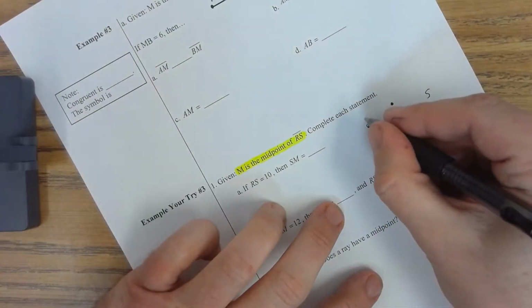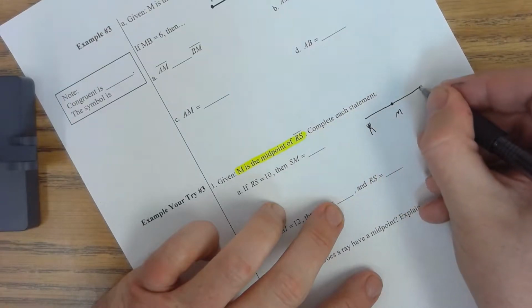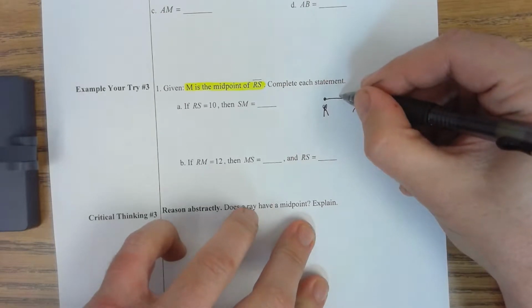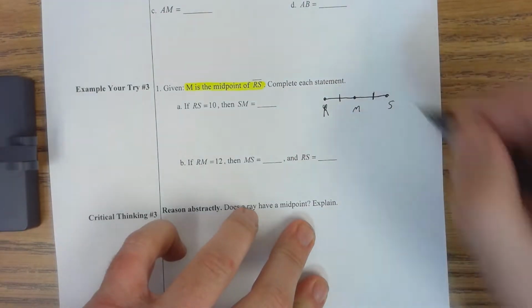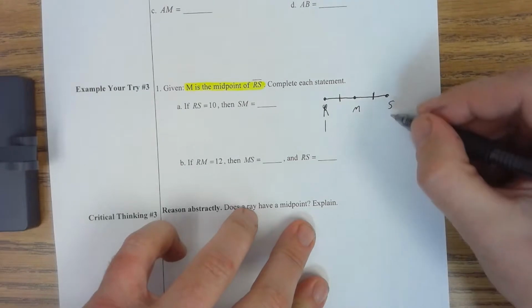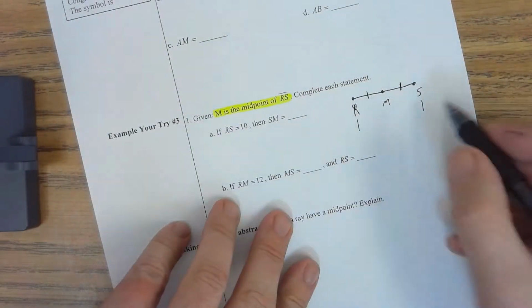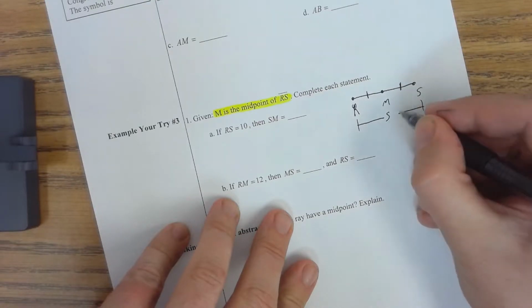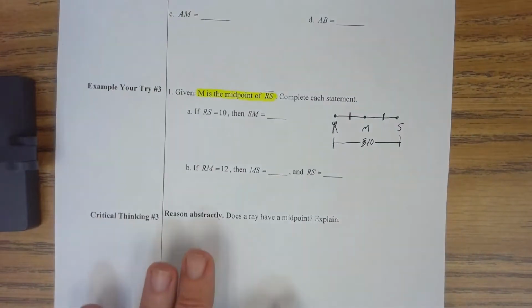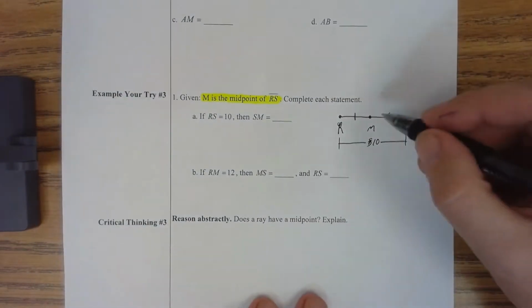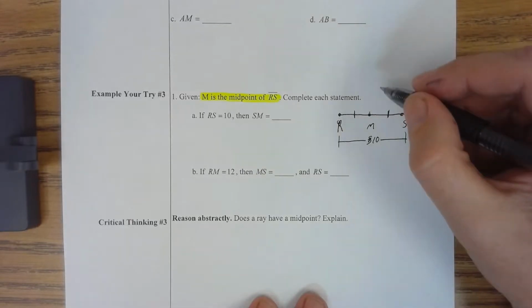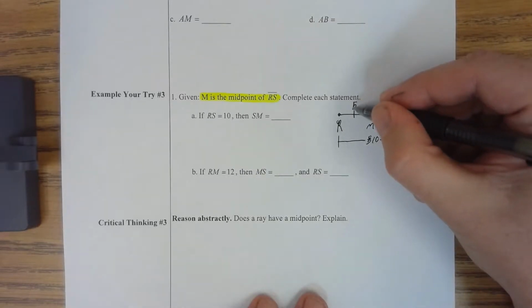Okay, M is the midpoint. It's crucial to know because it means that if it's in the middle, then this half is equal to this half. So what do they tell us? They tell us RS is equal to 10. RS is our big segment. So let's change that to 10. Okay, RS is 10 and R to M is halfway to 10. So halfway to 10 is 5.